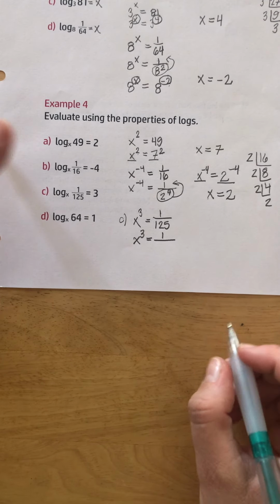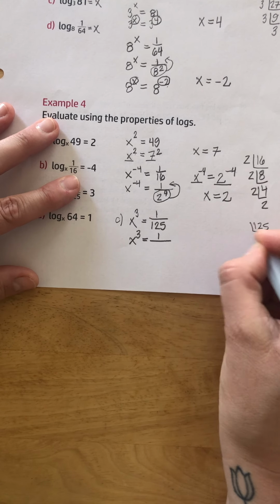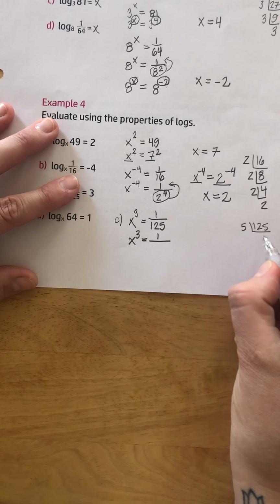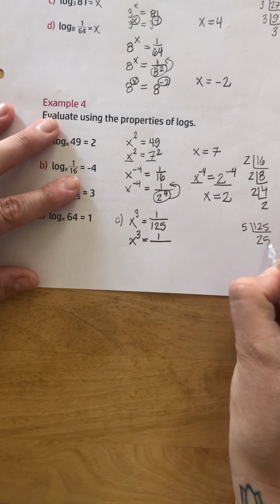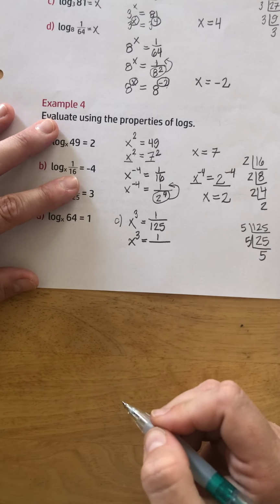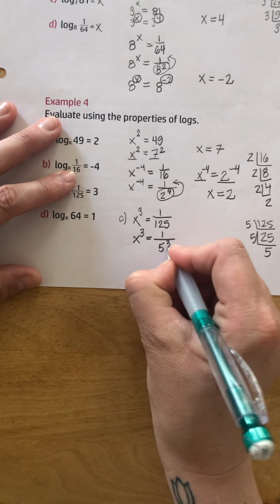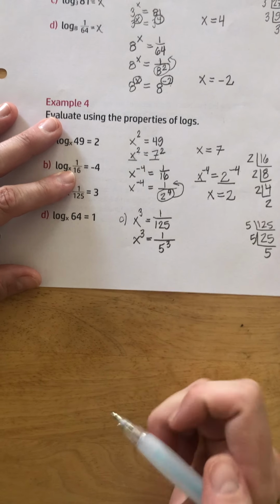Right now I'm just ignoring the fact that it's in a fraction. 125, definitely divisible by 5. 5 can go into that 25 times. And 25 can break down into 5 times 5. So instead of writing 125, I'm going to write 5 to the 3rd power because I had 3 5s.